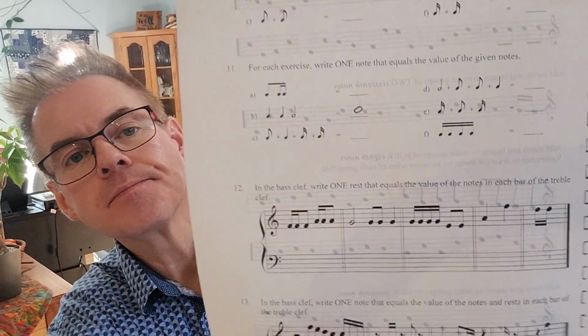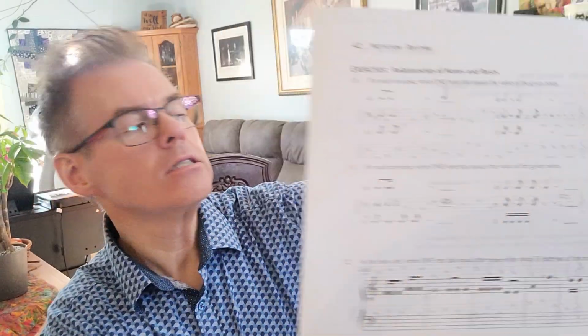Question 11. For each exercise, write one note that equals the value of the given notes. I'm going to move to exercise B. In question 11B, I see a quarter note and a half note. A quarter note, we often say, gets 1 beat. So there's 2 of them, so that's 2 beats. A half note, which is white with a stem, gets 2 beats. So 2 plus 2 equals 4. The note that receives 4 beats generally is the whole note, and that's our round oval. And it looks like that. Hopefully that's showing up on the screen there. And that's our answer for exercise B.